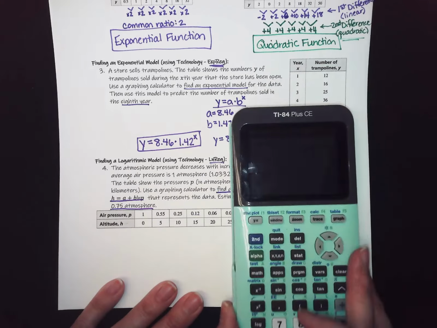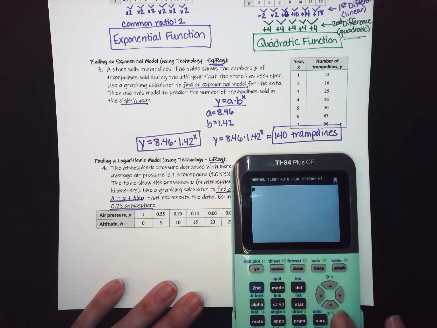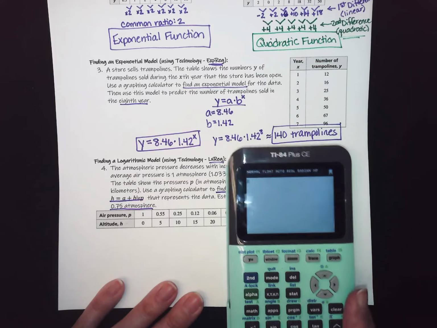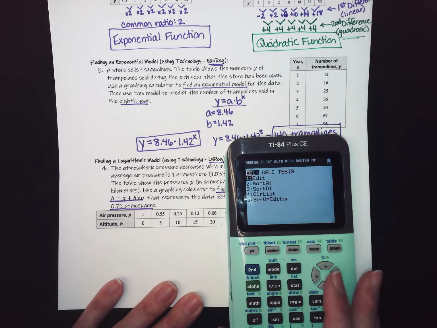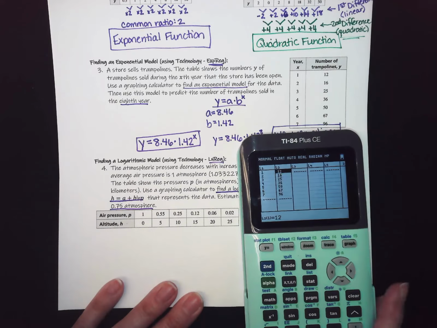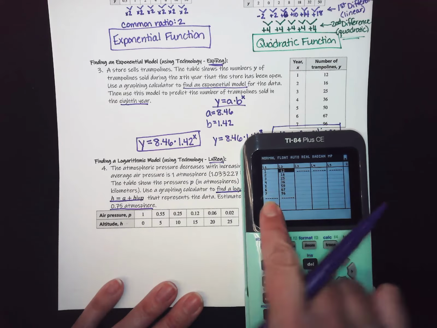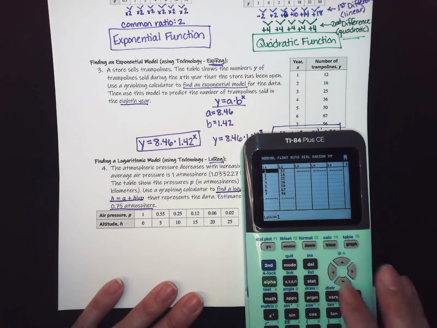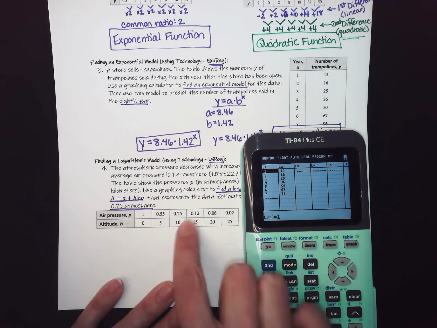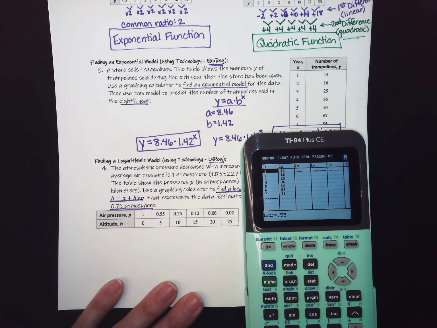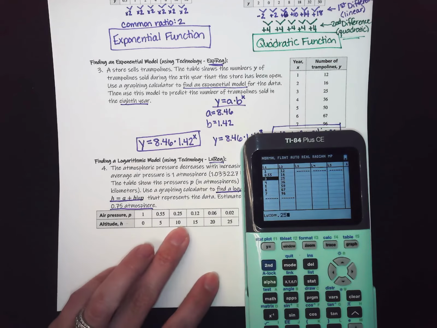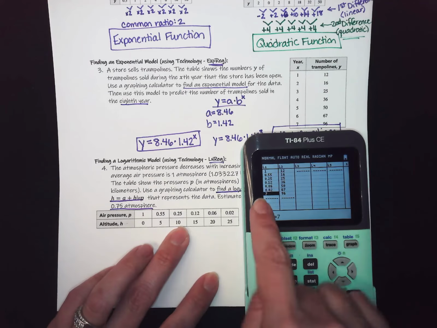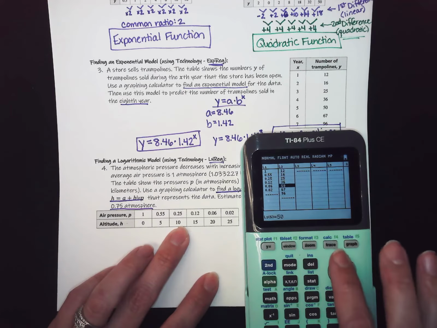So we go to the calculator. We're going to push the stat button, Edit. Okay, now we need to change L1 to my X values, which are the air pressure. So I need to scroll over here to air pressure. I have 1.55. Whoops, that was not right. Sorry, 1.55, 0.25, 0.12, 0.06, and 0.02. I had an extra term, so I'm going to delete that.